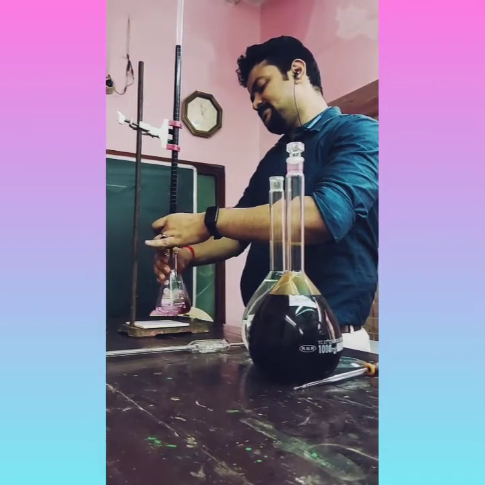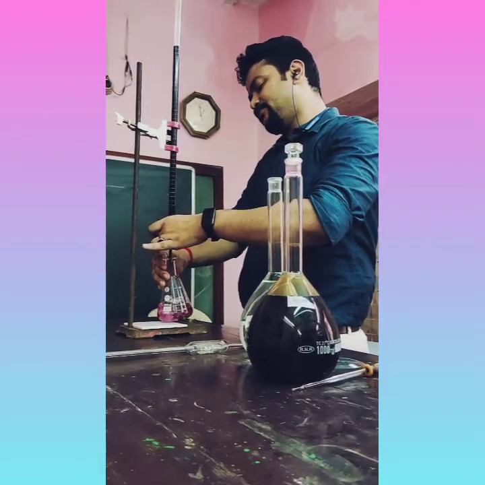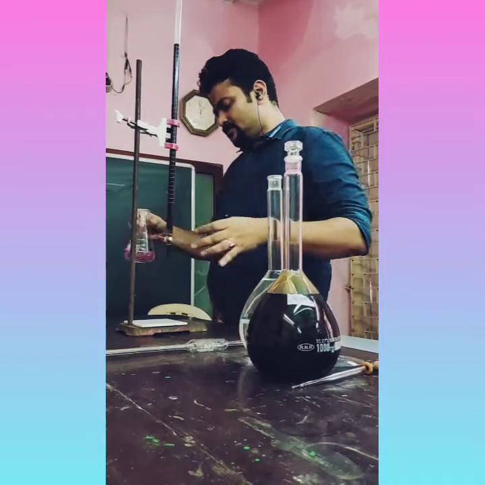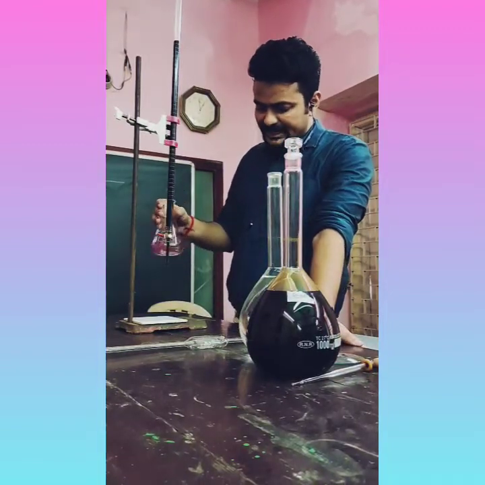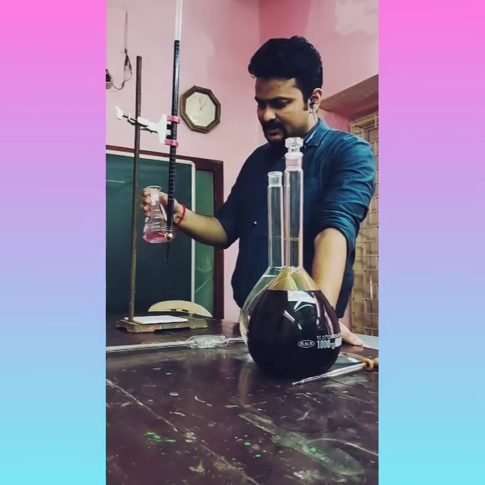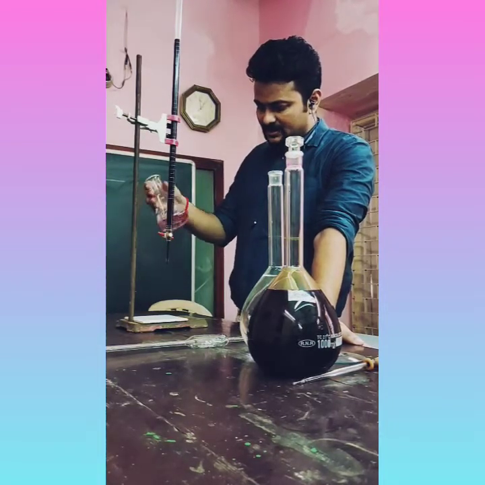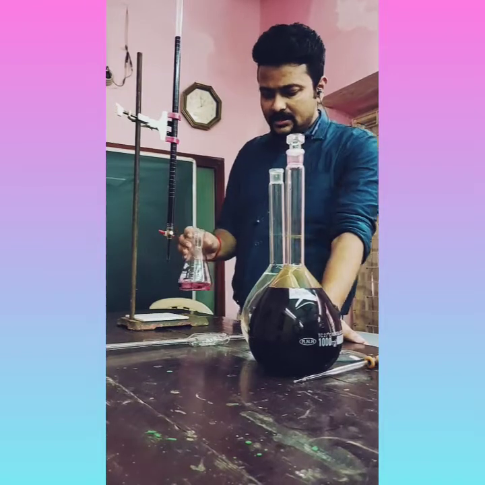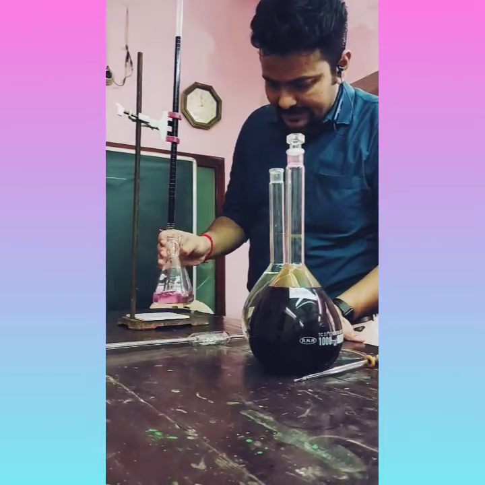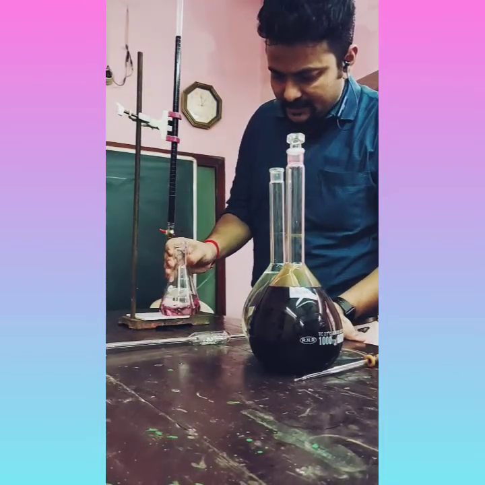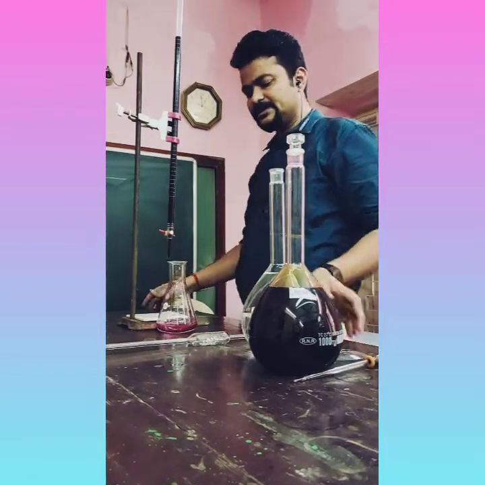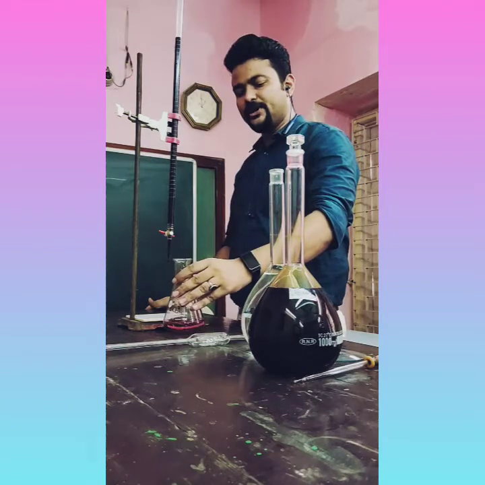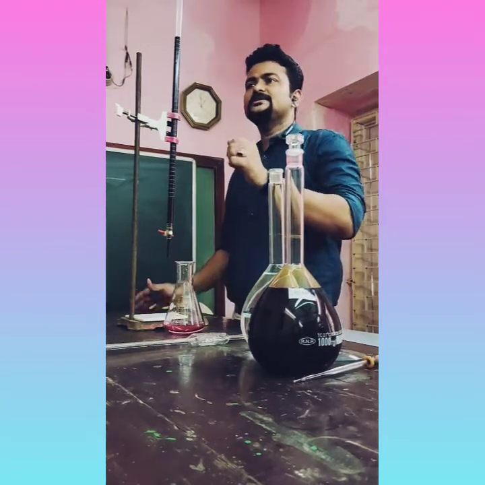You can see this is the end point. Actually one or two drops extra are added here, that's why the color is more intense. So you should get a light pink color. This is also light pink color, but if you add a lesser amount, then you will get a very light pink color. So this is the light pink color, and this is the end point of this titration. You can see the end point.